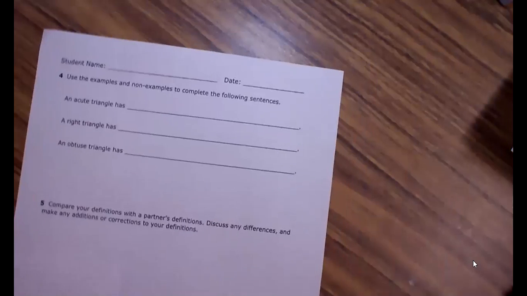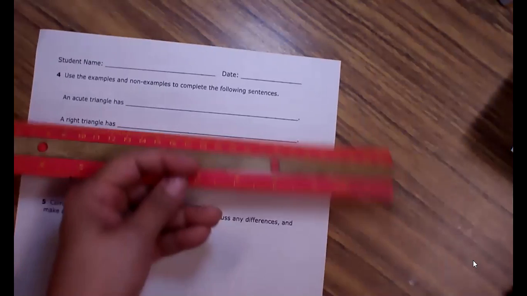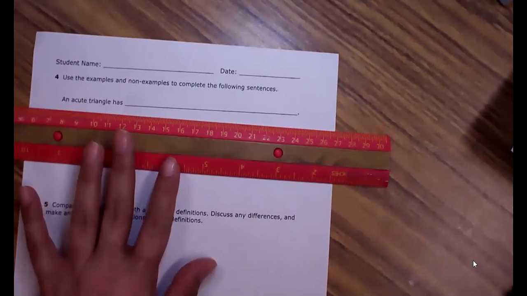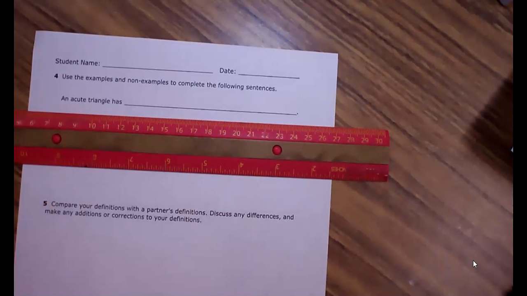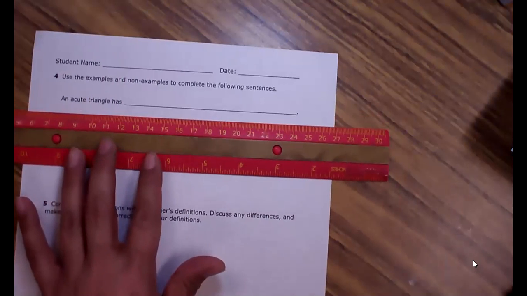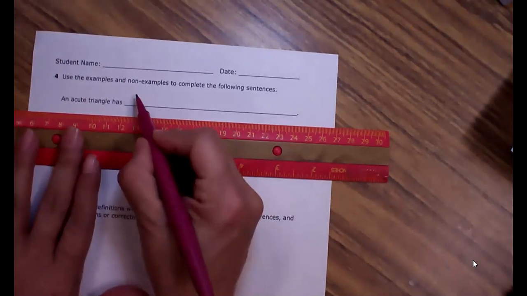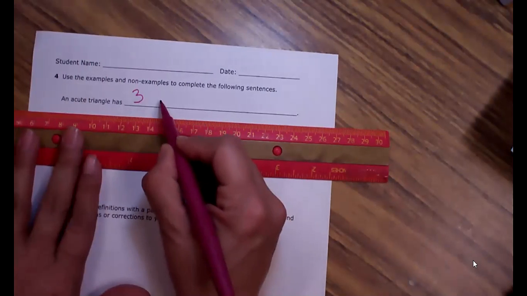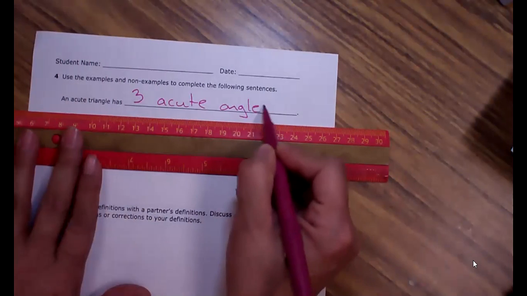What if you were asked to give in a sentence an answer that describes an acute triangle? An acute triangle has what? How would you describe that one? Yes, an acute triangle always has 3 acute angles. It's always going to have 3 of them.